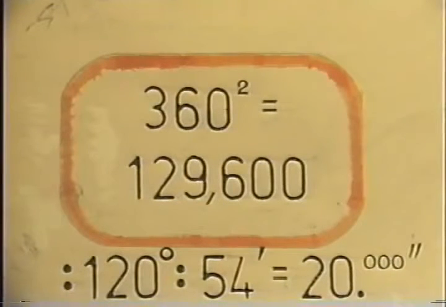We find 129,600, which encodes the West Giza longitude of the Pyramid of the Magicians, 120 degrees 54 minutes 20 seconds. Not so difficult.